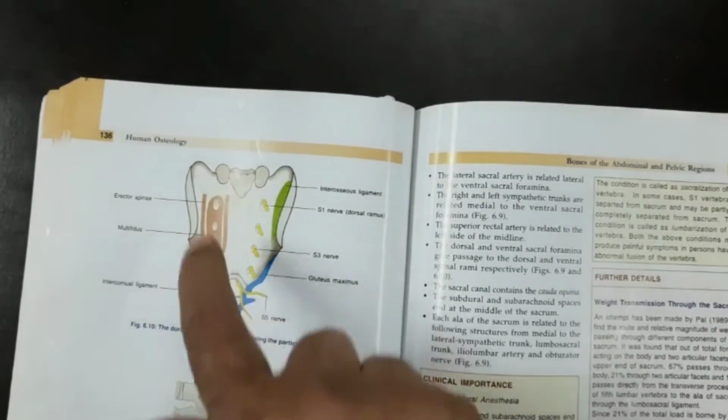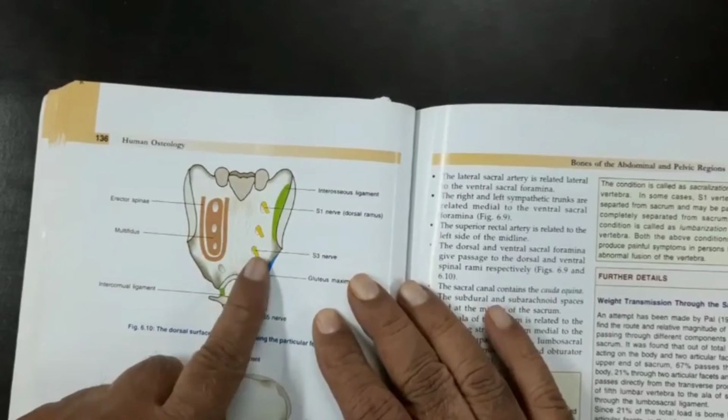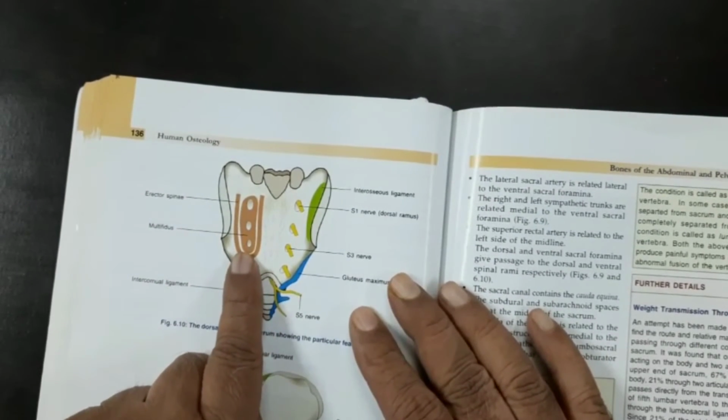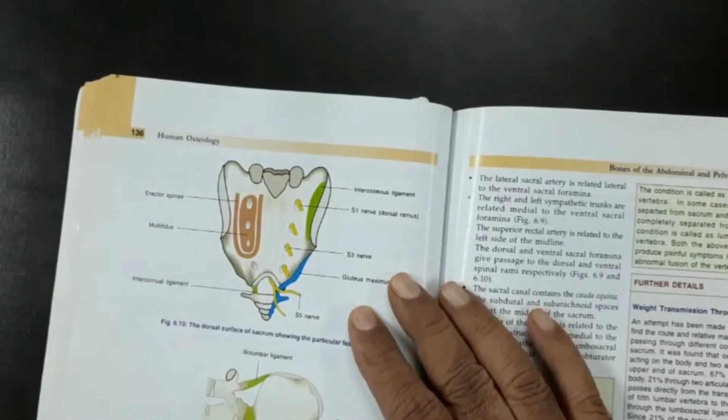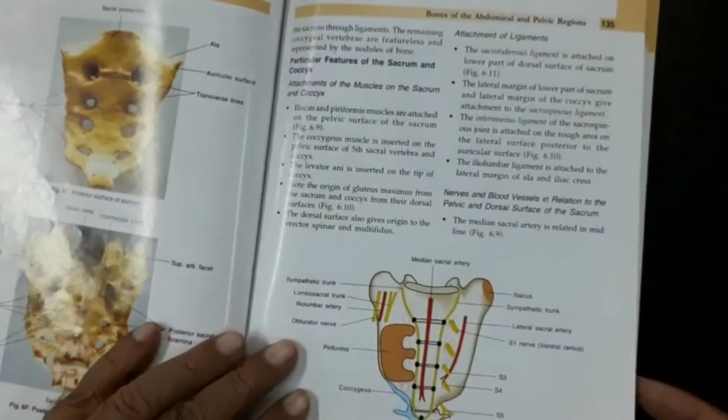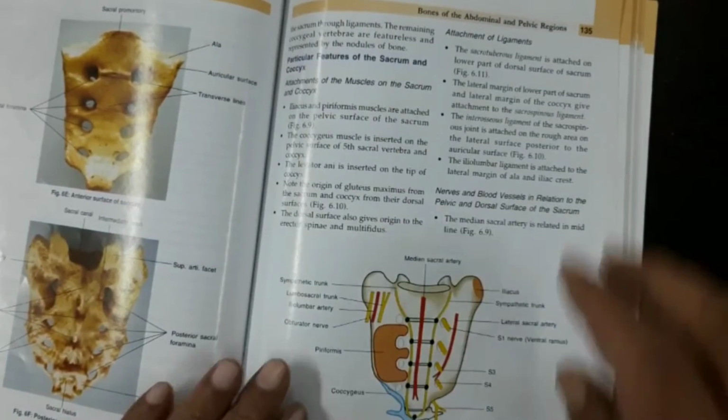Then there is another strong origin from either side, right and left. That is, the muscles called the multifidus and the erector spinae, which are the muscles of the back, which will run upward. Okay, so these are the important muscles which are attached to the sacrum. Let us come to the ligaments.